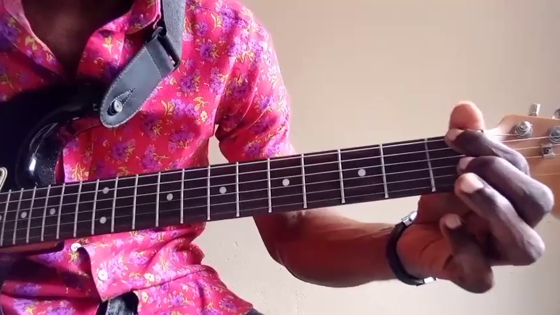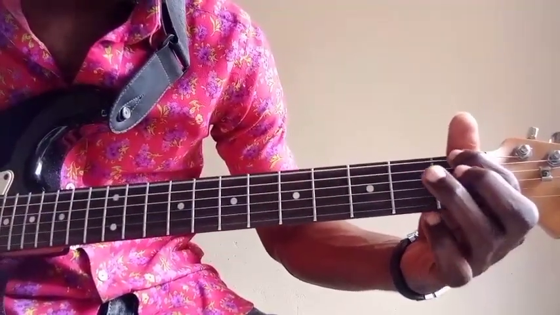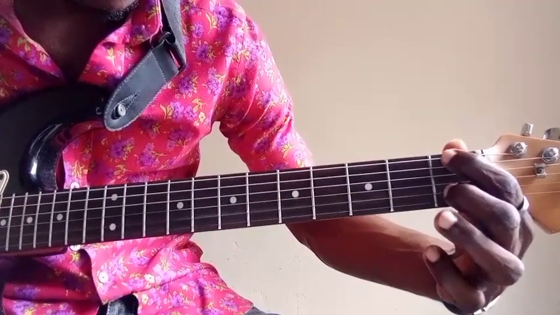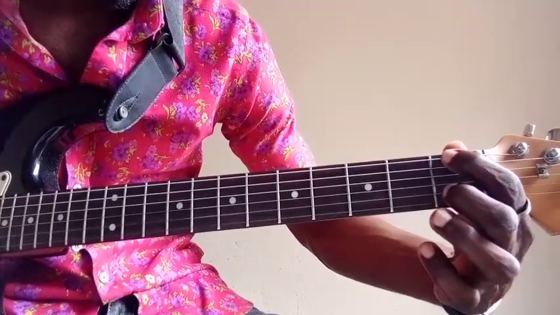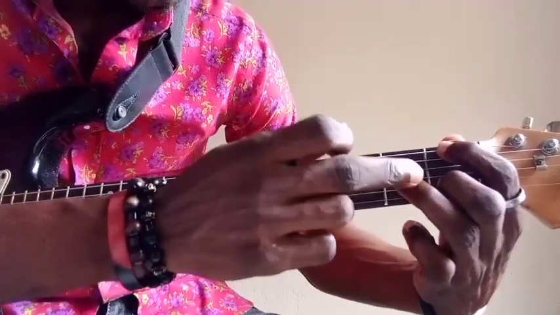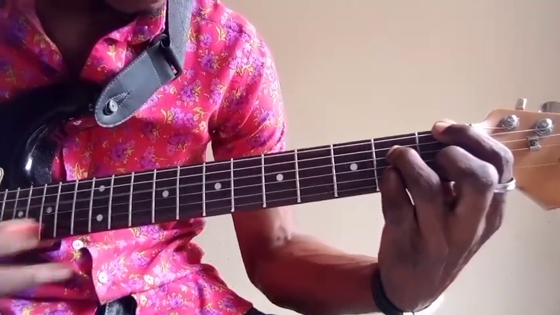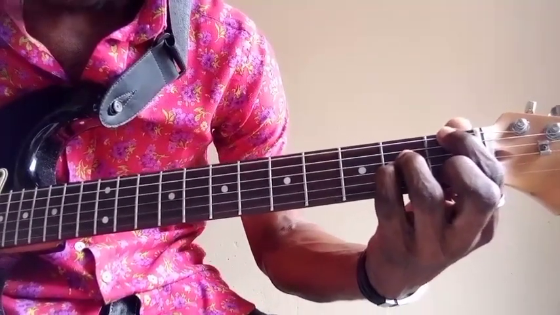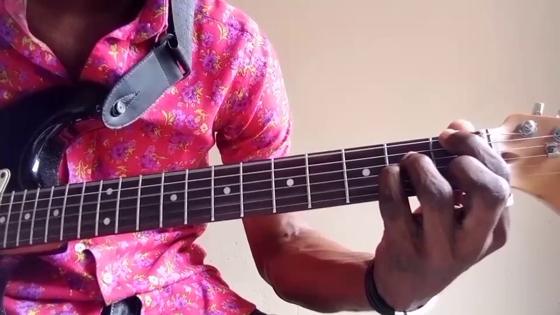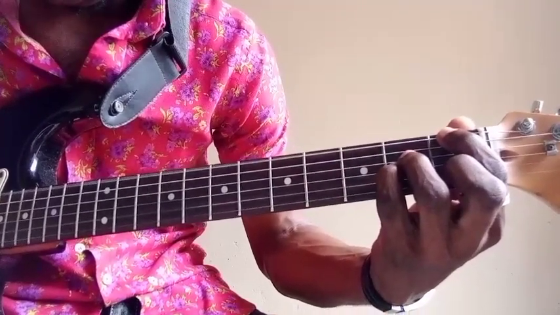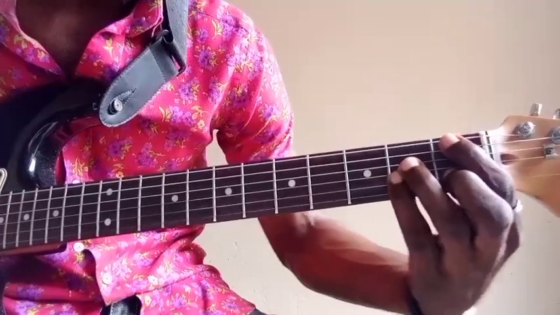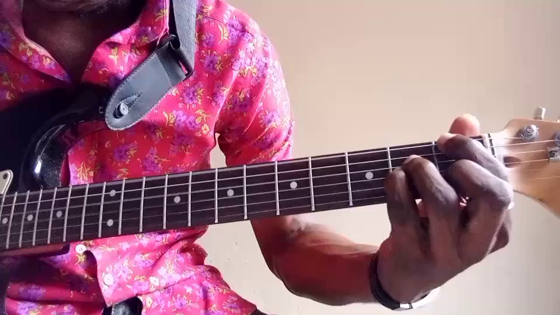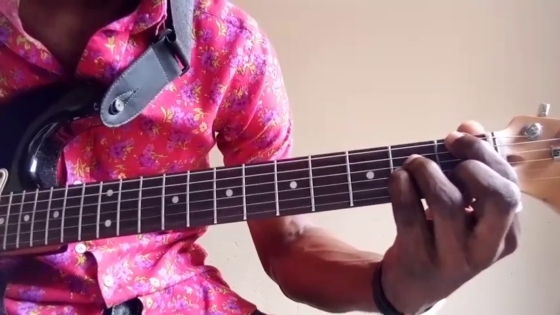So now you place your first finger on the root there, okay, while your index finger will go to the saw on the second string. Then your ring finger goes to the ti there. Your pinky goes to the mi under. Okay. That gives you a major seventh. Okay. That's your F major 7.